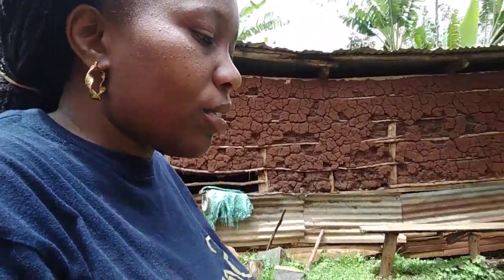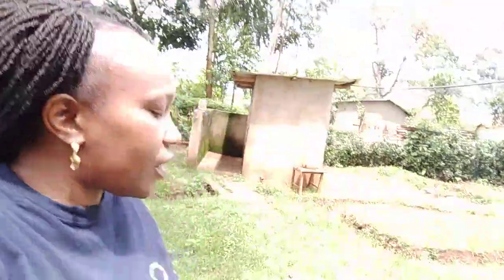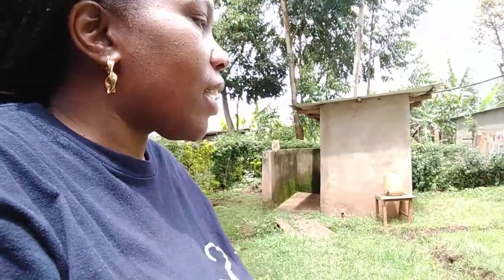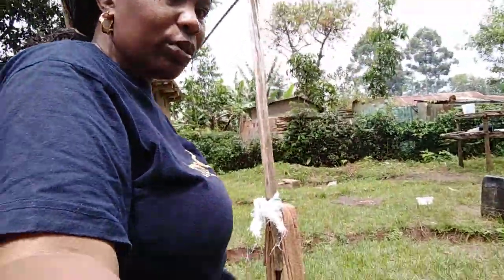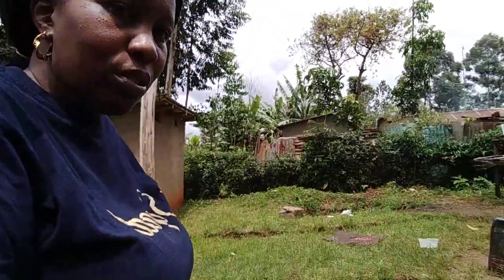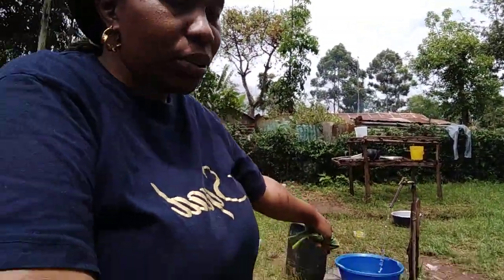Remember I told you that don't just say that village life, it is a life that you cannot admire. We have electricity. So you can look up there. We have electricity. We have our water. Our water is here. So we don't struggle. Actually nowadays we don't go to the river. So you can see we have water. So we don't go to the river.